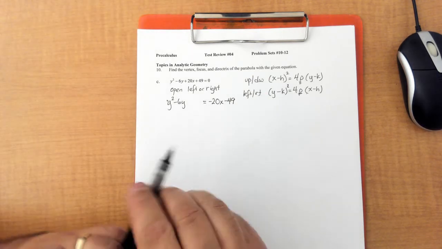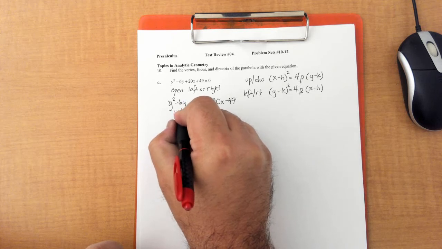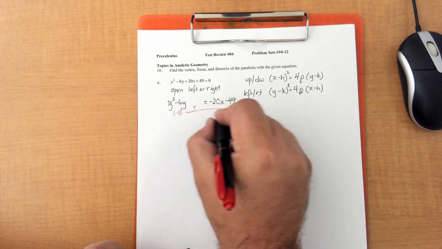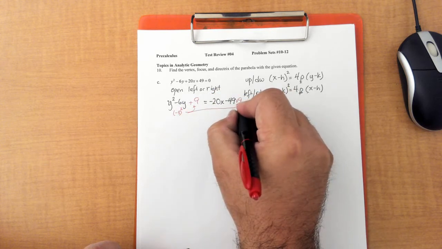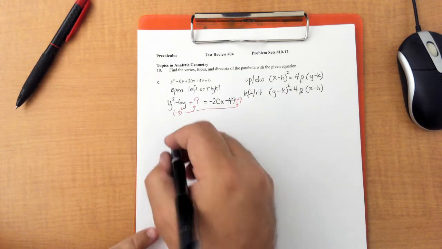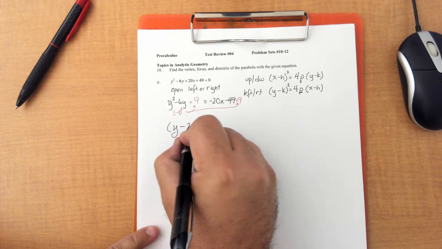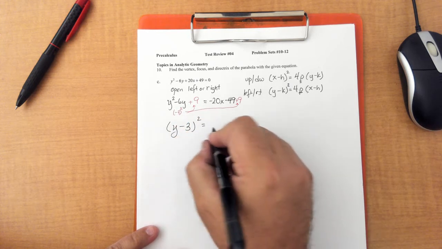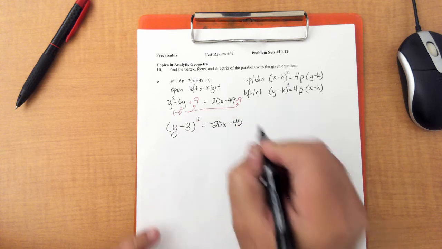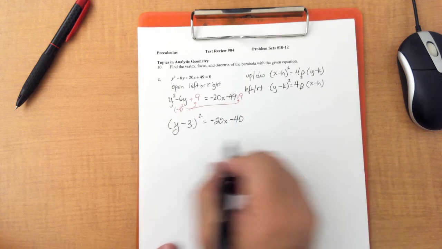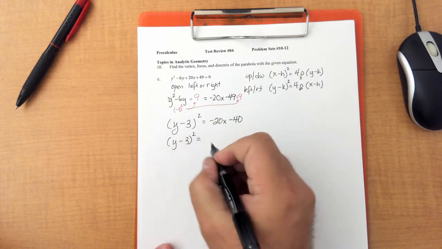We are now going to complete the square, so we take half of this middle term, negative 3, and we square it, and we add that to both sides. So I'm going to add 9, add 9. This side now factors into (y − 3)² equals, and I have negative 20x minus 40. So our left side is complete for right now. We just need to work on the right side a little bit.